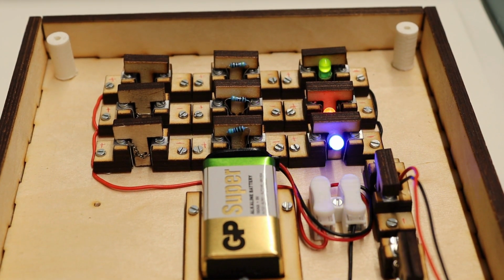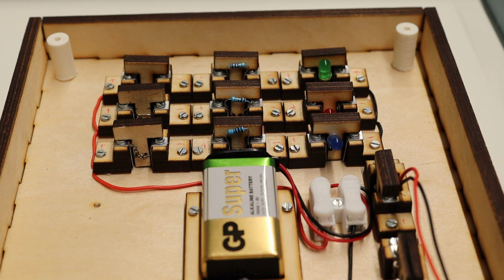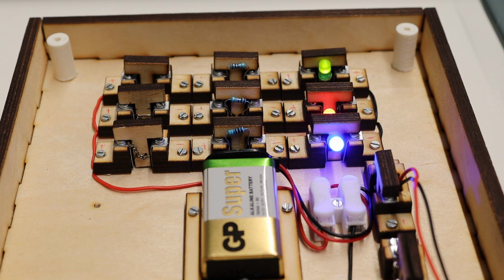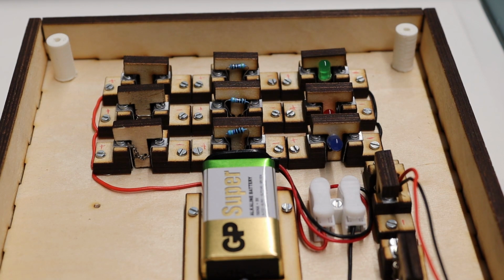You can see that the LEDs turn on and off very fast compared to what we had initially. Initially, our delay was 500 milliseconds, but now it's 100 milliseconds. So our lights change very quickly.